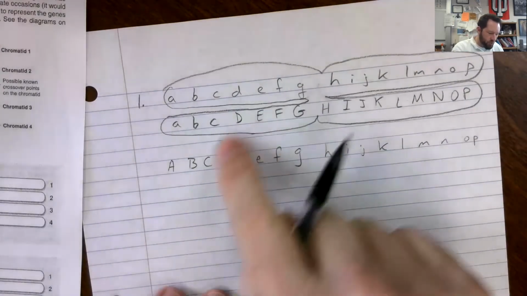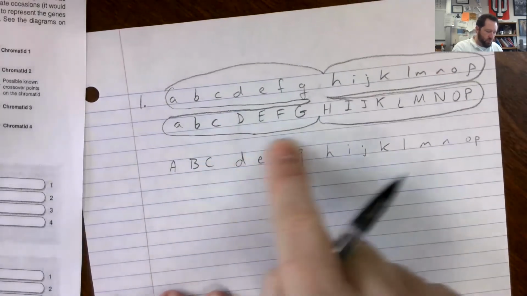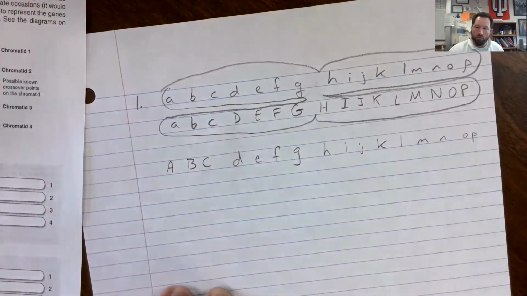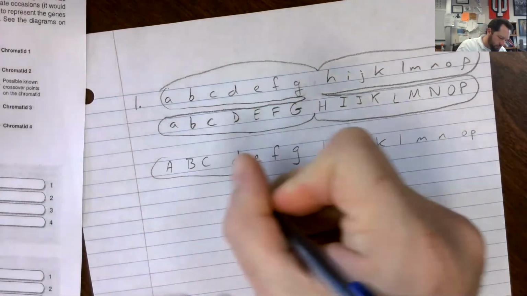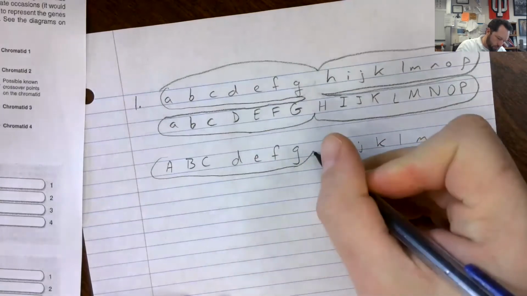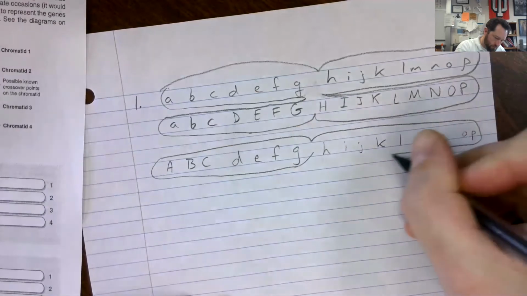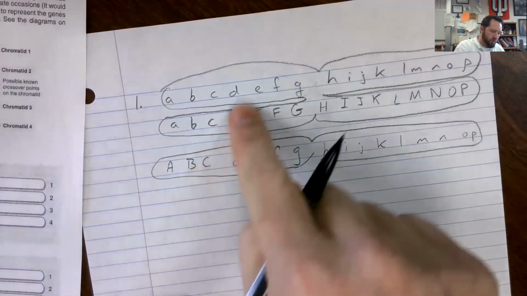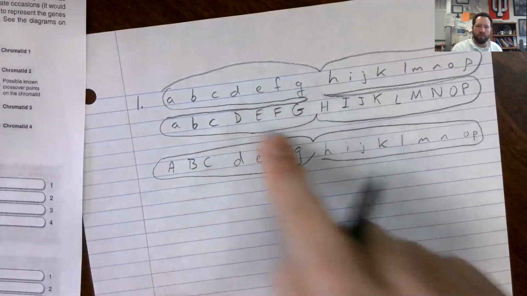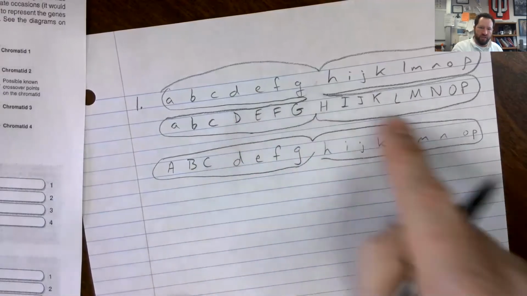So again, this is where a crossing over occurred. That was point 2. This is where those chromosomes exchanged pieces.